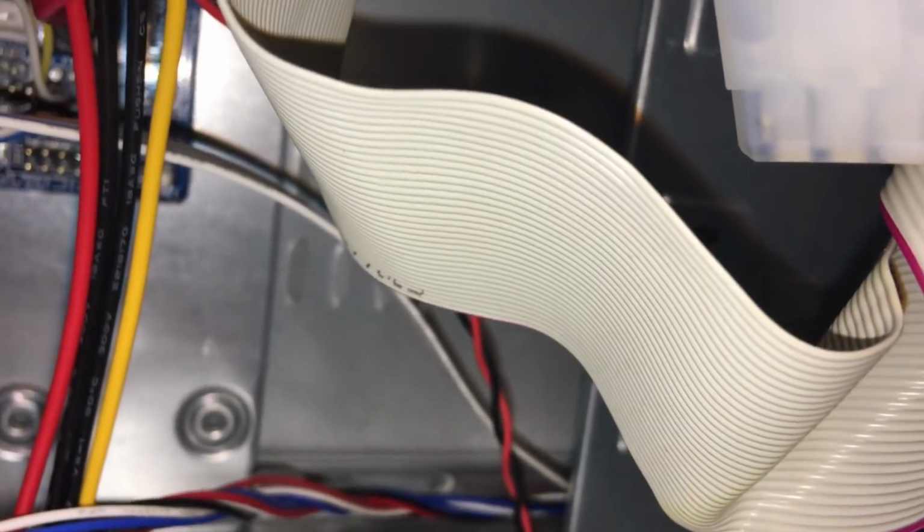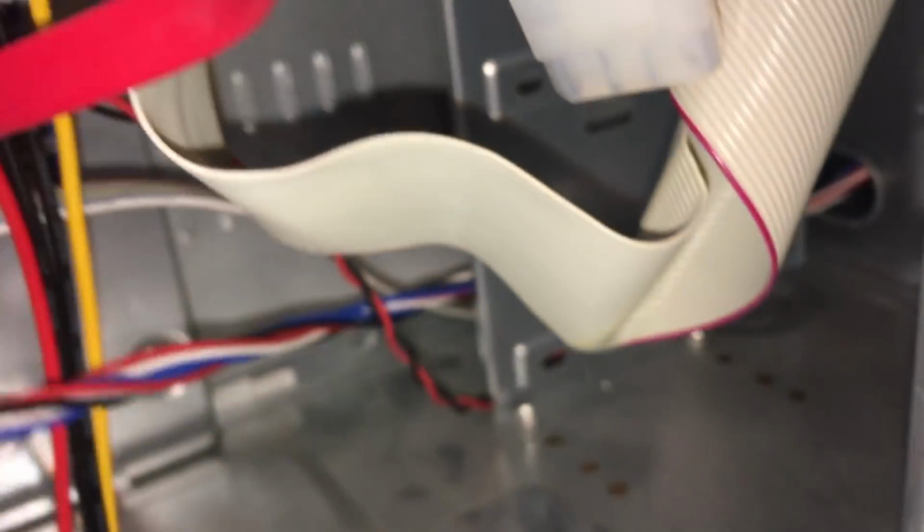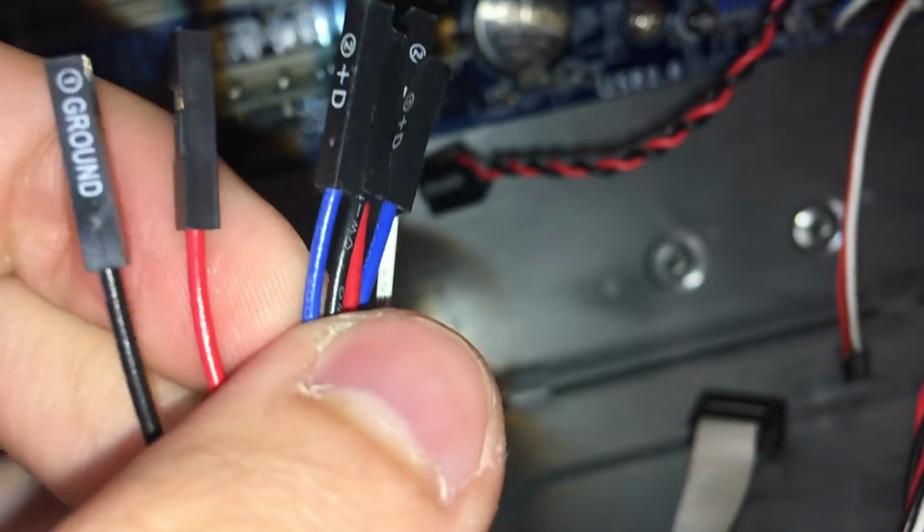Oh no. Okay, I see. Here is this cable coming out, and that goes to this board. You can see it in there maybe. So, one of these things is the USB.